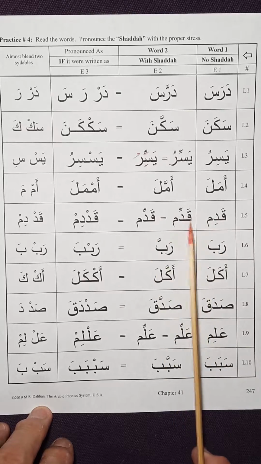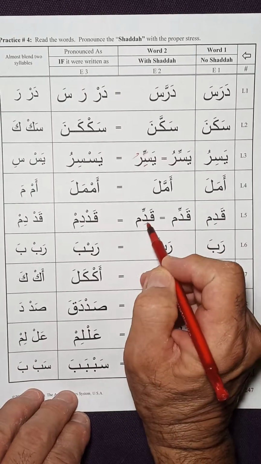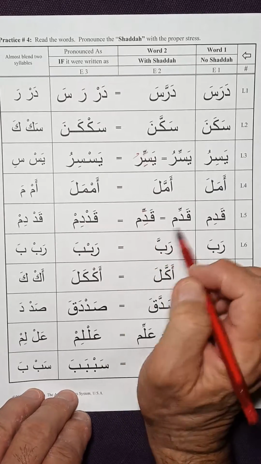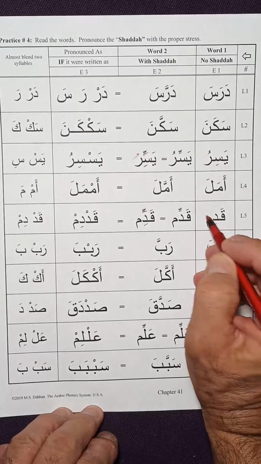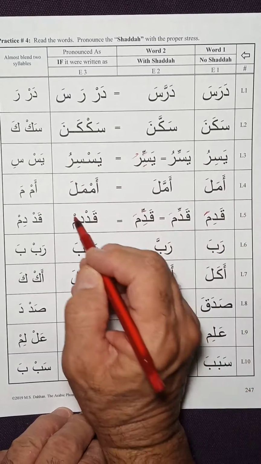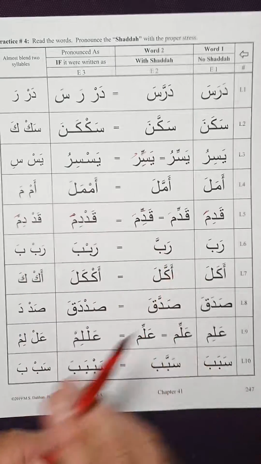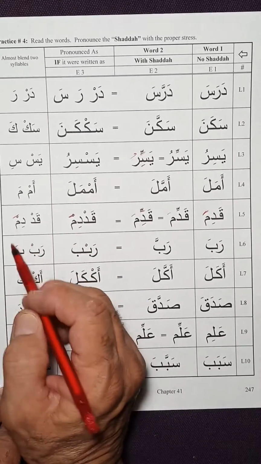Qadima, qaddama. Here, the same. It should be like this here, and forget that. Say qadima, like this. Qadima, qadima. So it will be qad. Yeah, qadim, qadima.